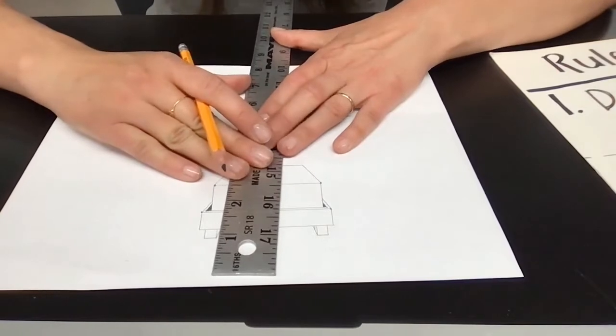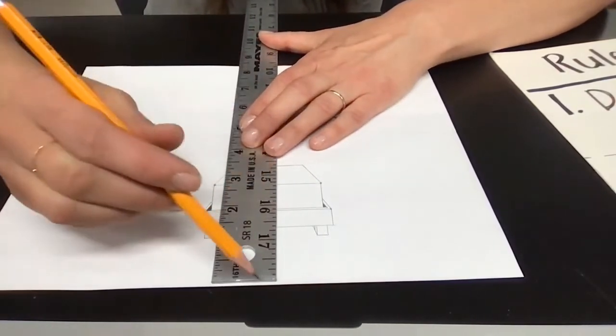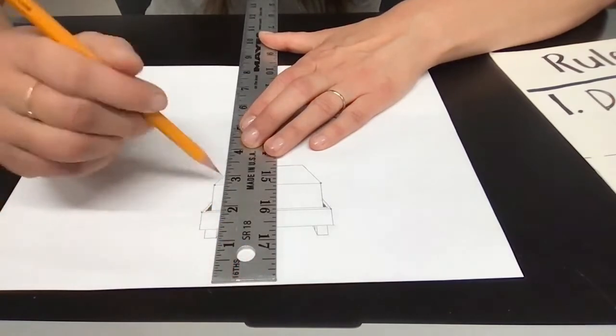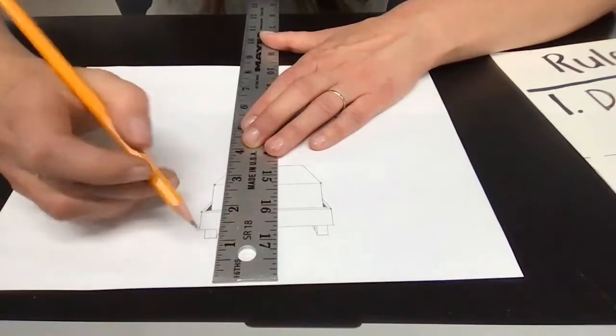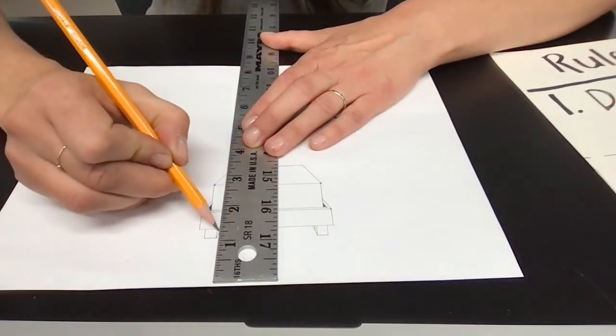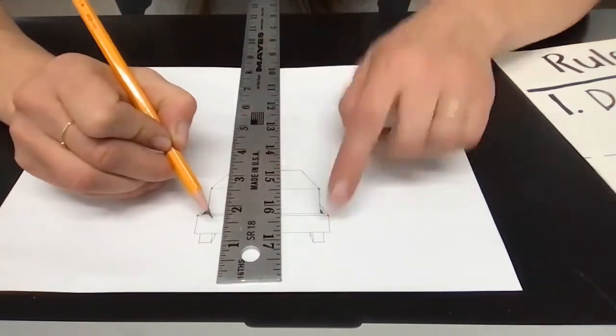And then we're going to do the same thing on the other side. I'm lining my ruler up with the bottom of the paper to make it so that this vertical is perpendicular to the bottom of the paper. And I'm going to make a tiny little vertical line here. And I'm attempting to make the depth match this side.